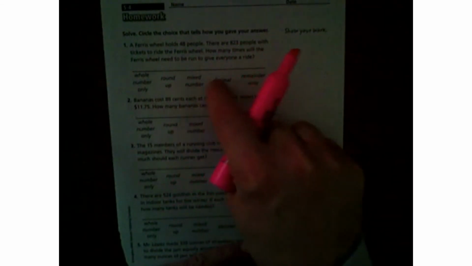So let's take a look at some situations. Okay, here's tonight's homework. Tonight's homework is going to consist of a couple parts. One, obviously reading the word problem. Two, highlighting the important part of the word problem. Three, figuring out what you're going to actually do with the remainder. And four, go ahead and do the math and give an answer. Let's do number one together. Then you're responsible for the rest of them on your own.